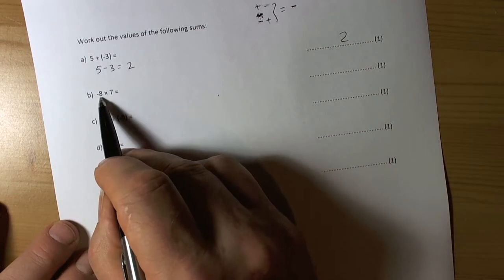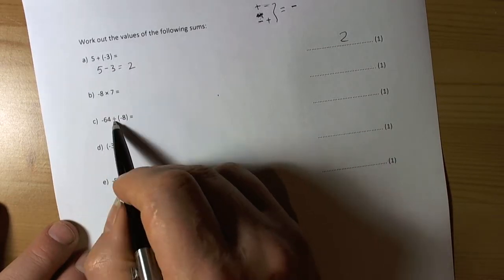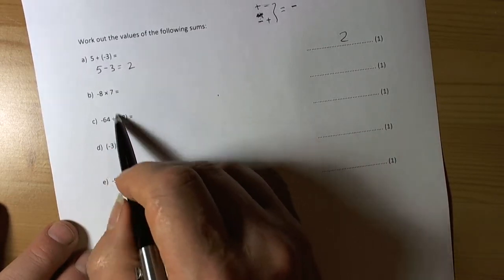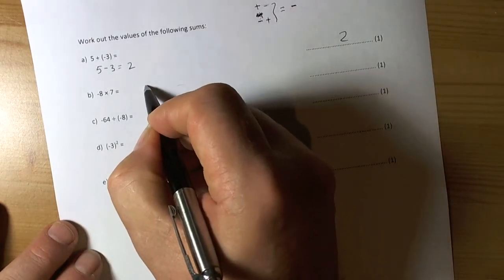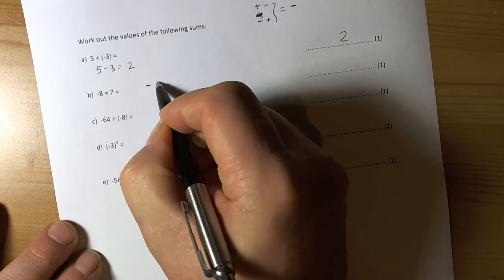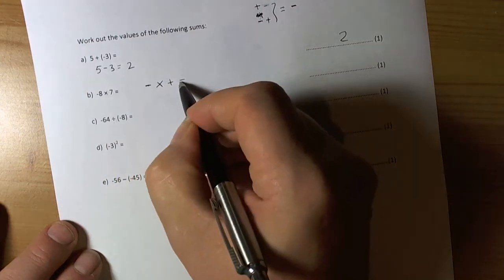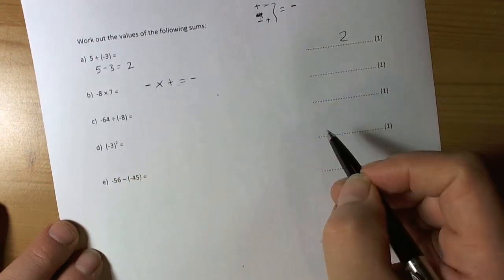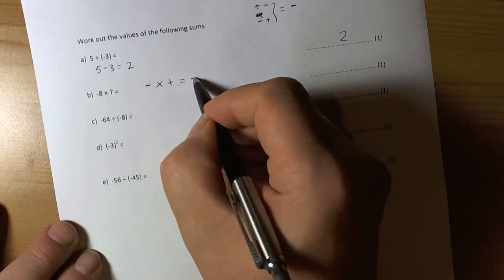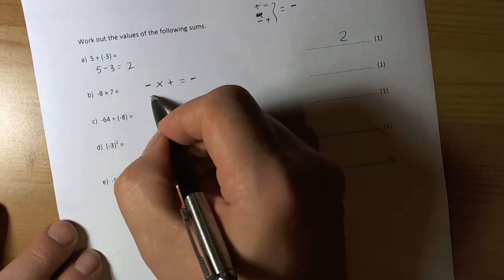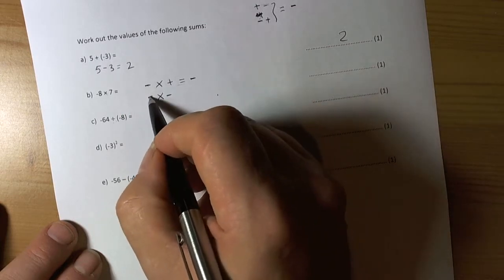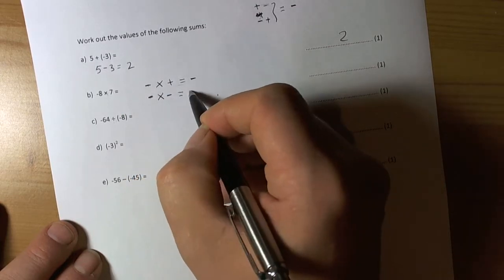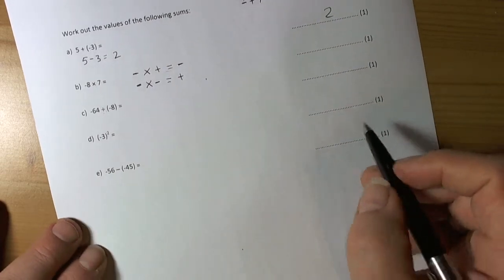Now, when we're timesing and dividing, then we've got to think of the rules in a slightly different way. And what we're saying to ourselves is, if we have a negative number and we're multiplying by a positive number, then the answer is always going to give you so many negatives. So it's going to be a negative answer. If we have the same signs, a negative times a negative, then we end up with a positive answer.